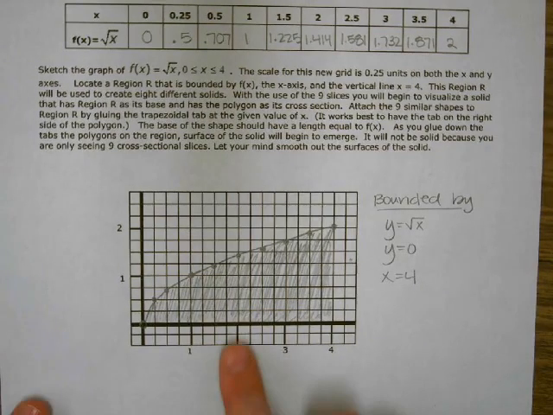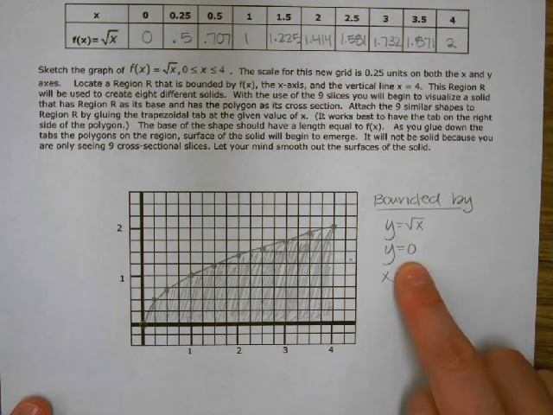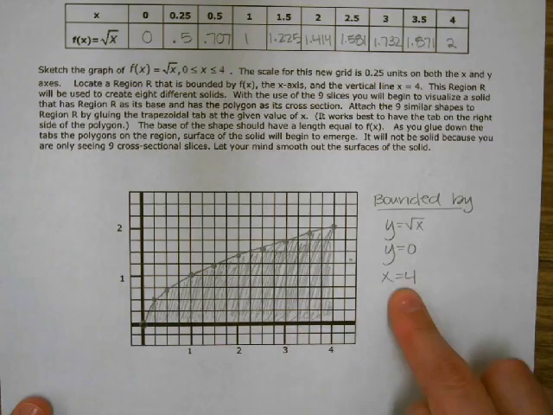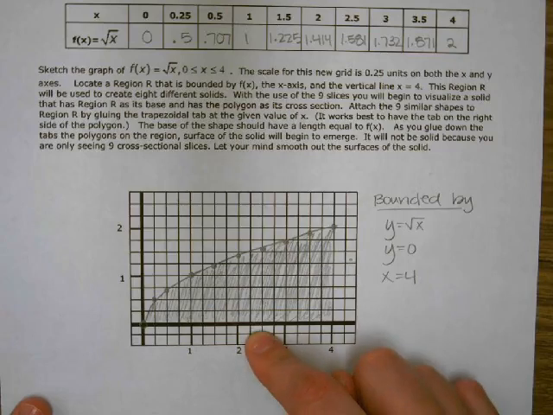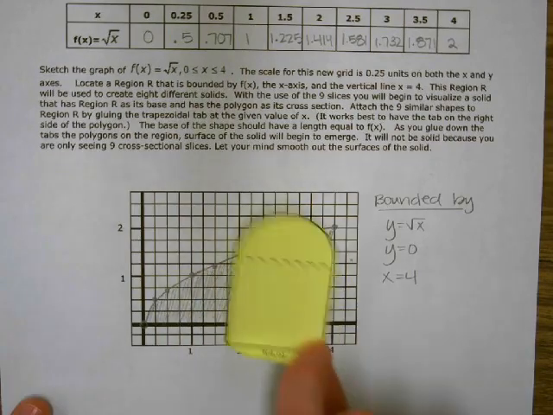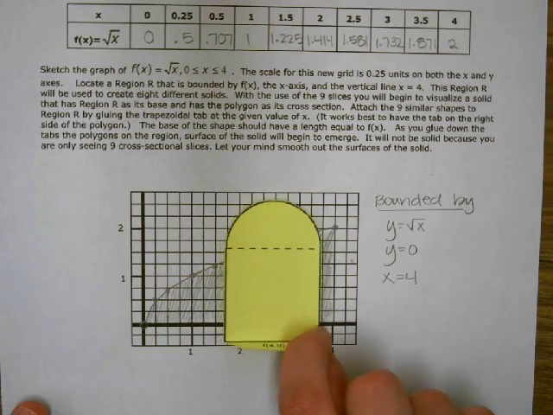So I went ahead and made the base of my solid bounded by the square root of x and y equals 0, so the x-axis, and a line x equals 4. So this is the base of our shaded region. And the cross sections that I'm going to use are actually going to be squares with a semicircle on top of them. All right, so that's what we're going to do.